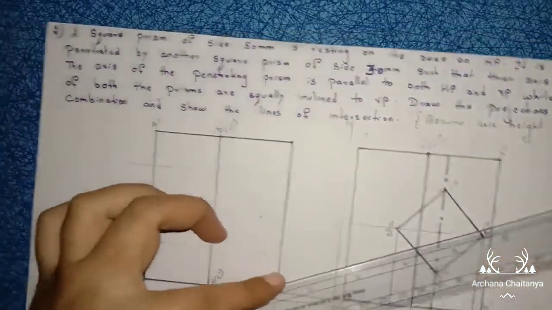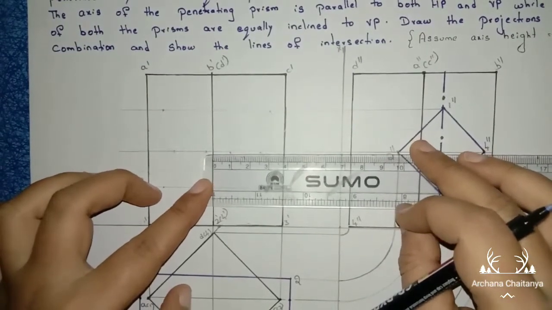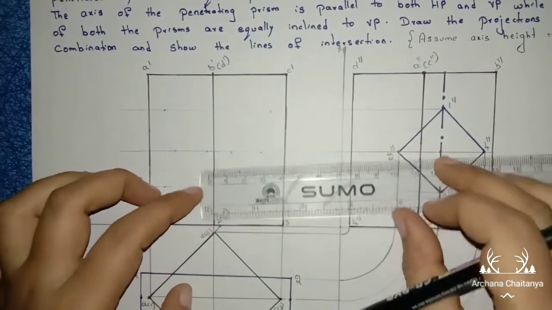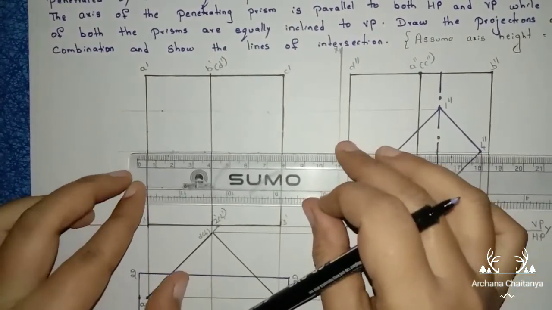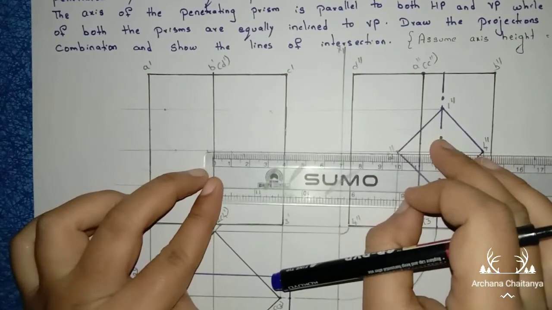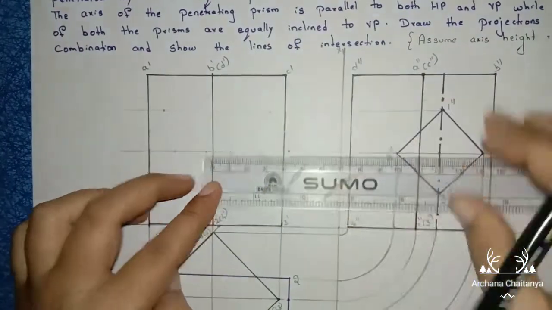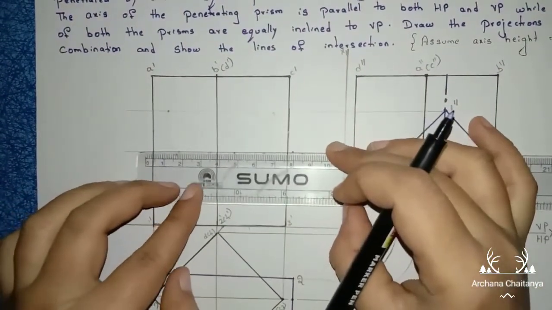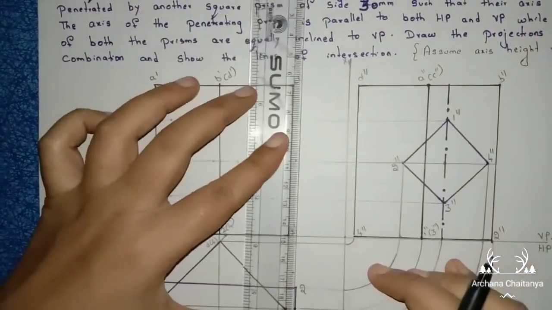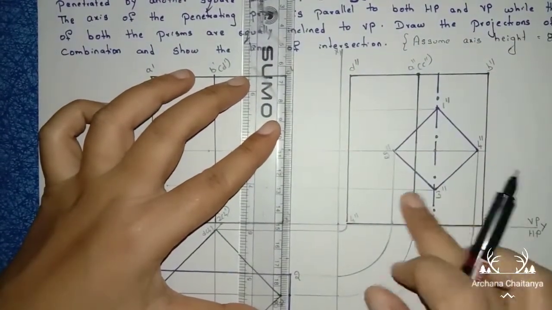So through this midpoint line I am taking 40 mm. Here I should take 40 mm, and here I should take 40 mm. Or else from this point you can join this 1 double dash to 3 double dash.